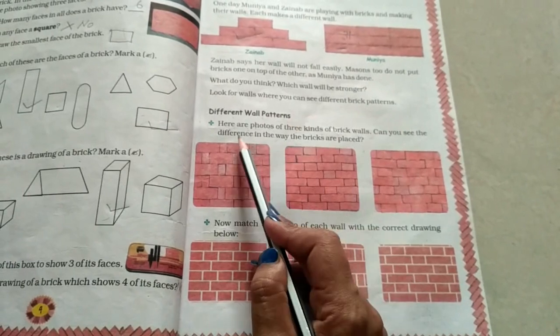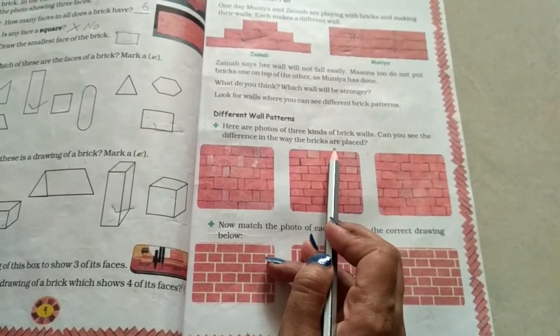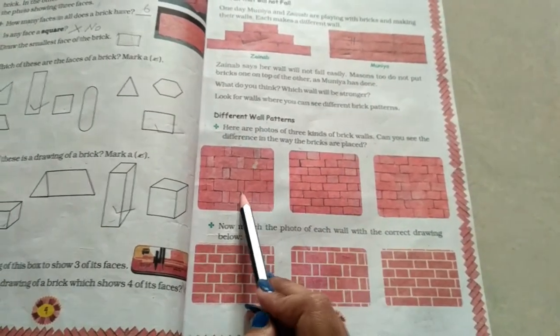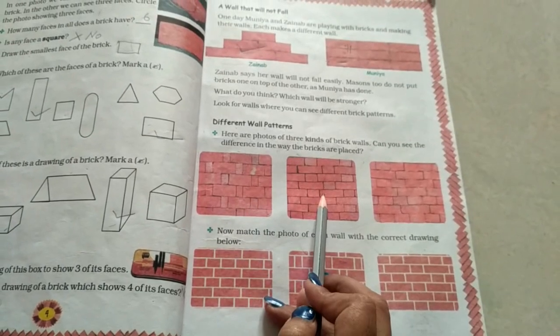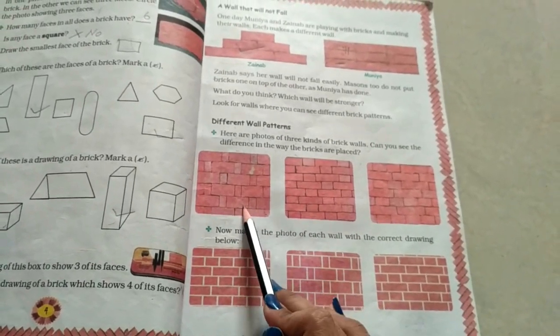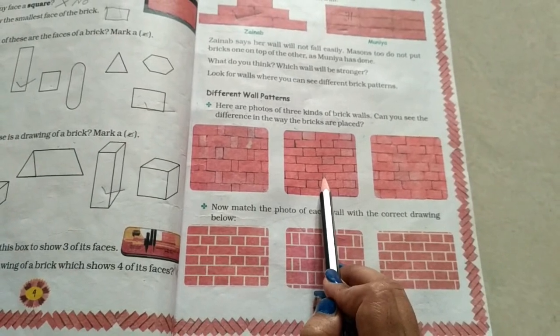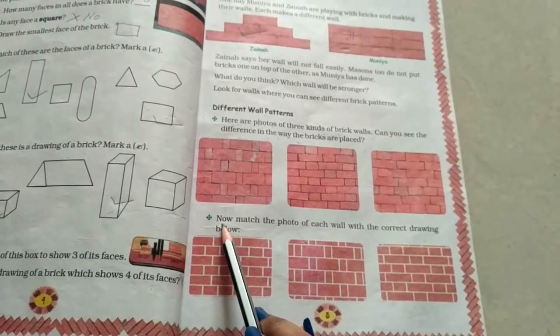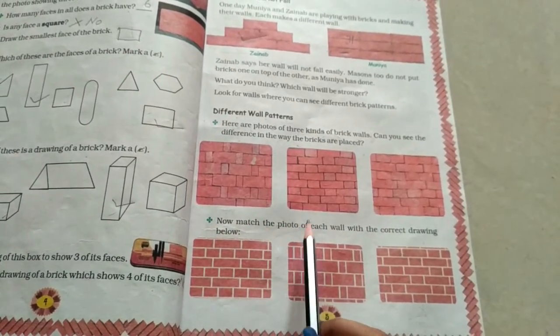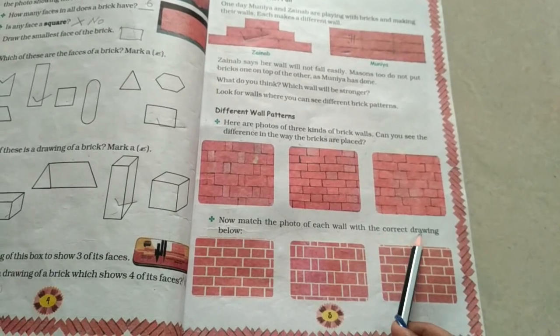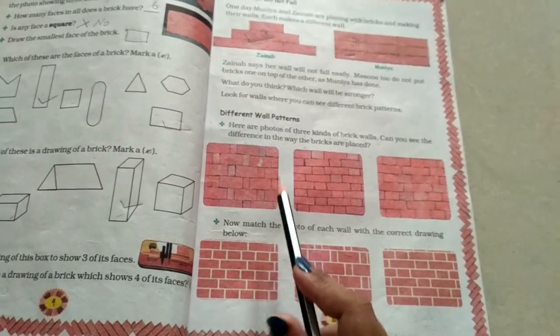Can you see the difference in the way the bricks are placed? The first one is different from the second one, and the third likewise. The second one is different from the first and the third, and the third one is different from the first and the second. Next question: now match the photo of each wall with the correct drawing below.